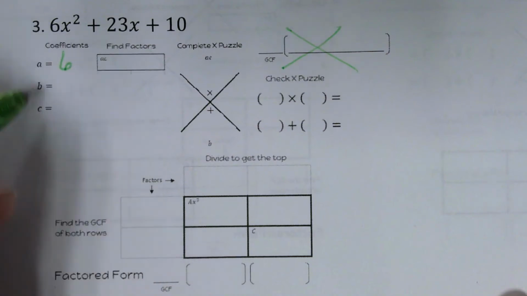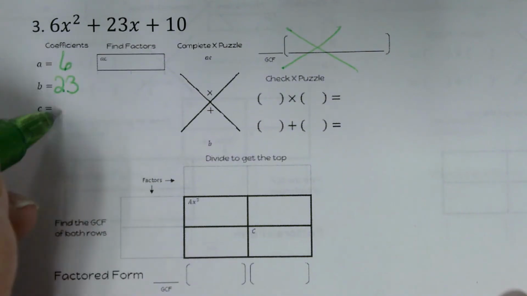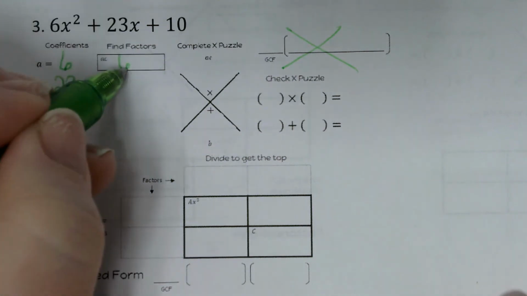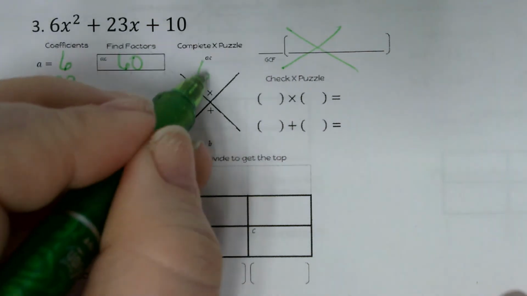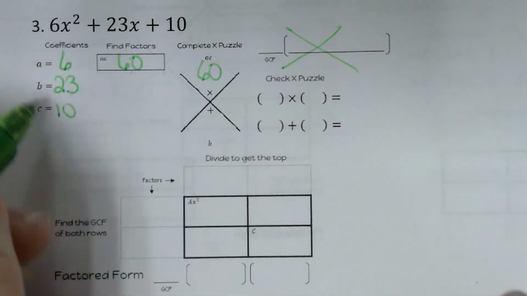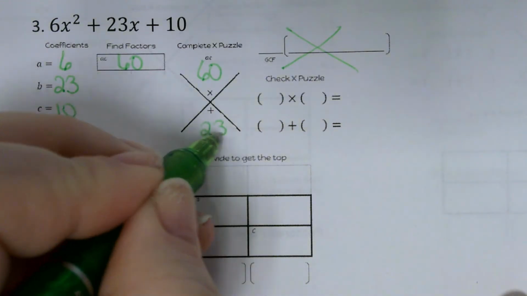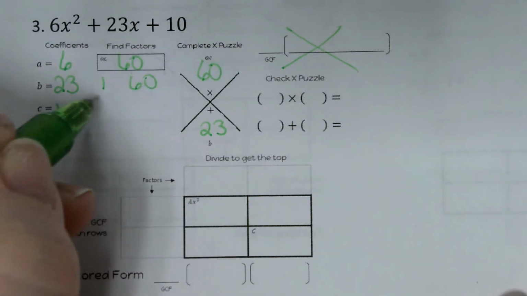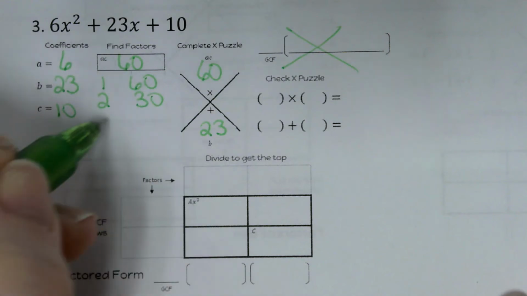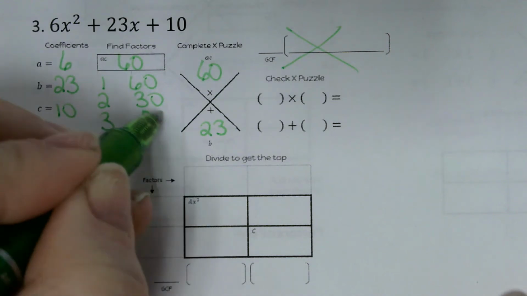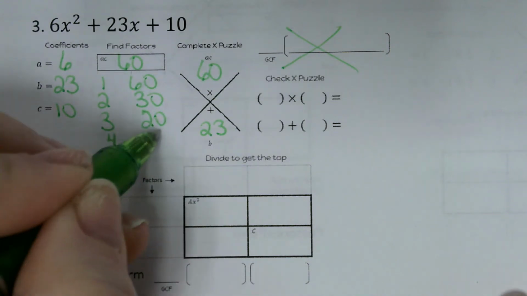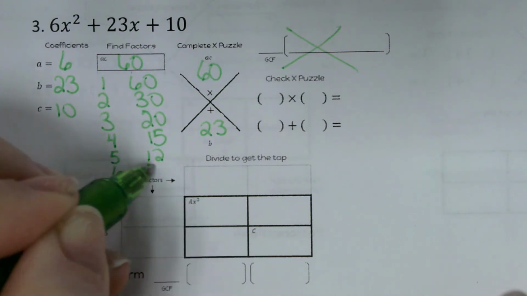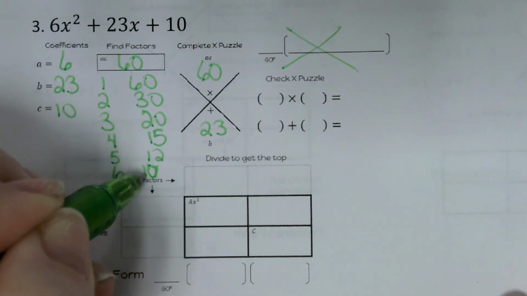A is 6, B is 23, and C is 10. A times C gives me 60. That will be the top of my x, and my B will be 23 as the bottom. 1 and 60, 2 and 30, 3 and 20, 4 and 15, 5 and 12, 6 and 10 make up all of my factors of 60.